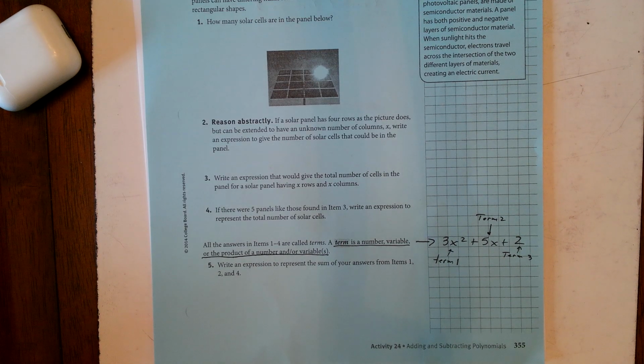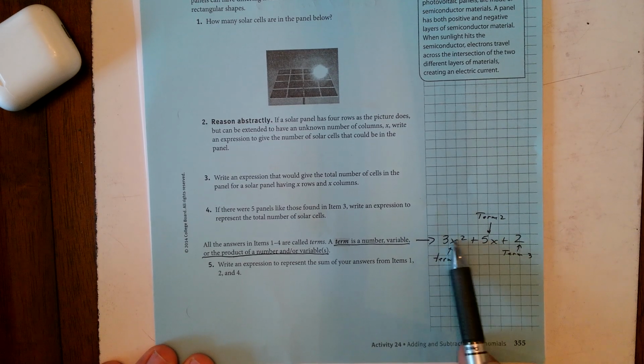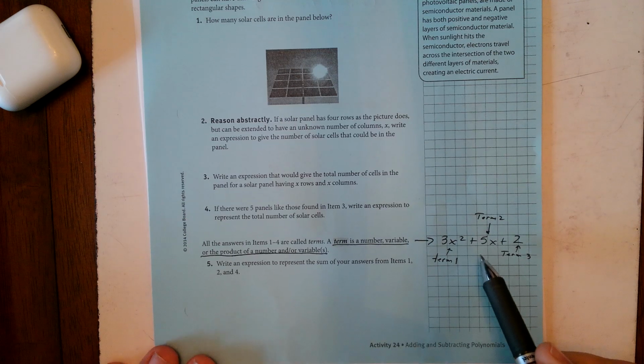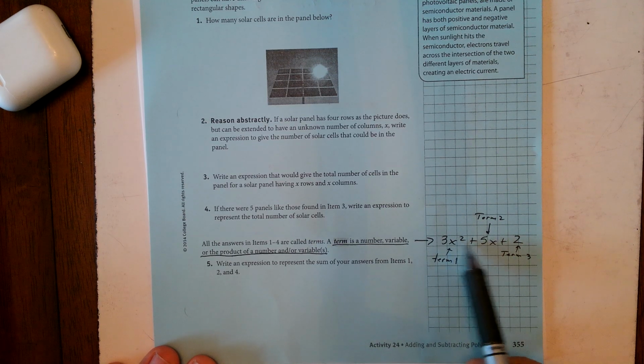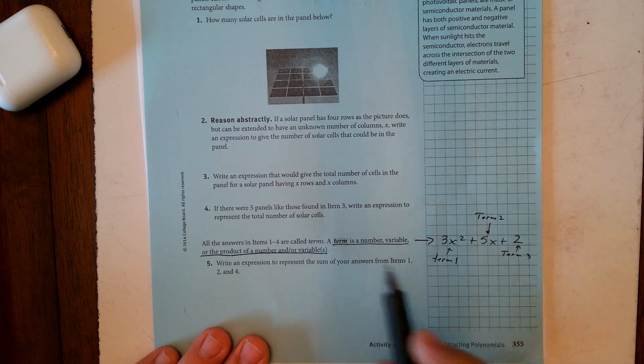What are polynomials? Well, a polynomial could have 1, it could have 2, or it could have 3 or more different terms inside of that polynomial. If you are looking at a polynomial and want to know how many terms it has, the terms are going to be separated by either an addition or subtraction sign. So this is on page 355 in your book.